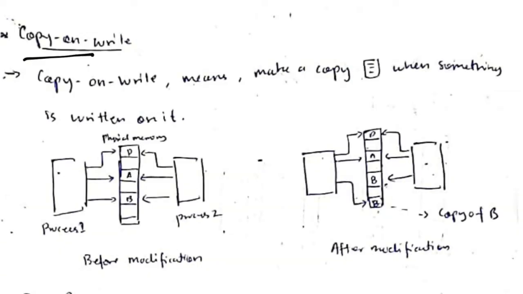The next topic is copy on write. Copy on write means if you want to make any changes, see, there are two processes which are sharing this memory location.